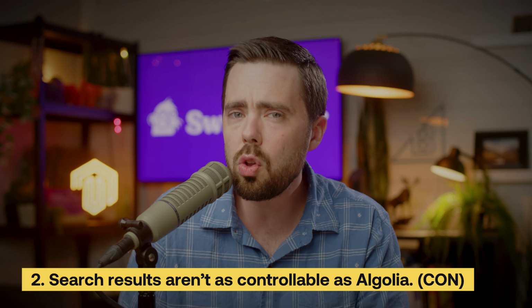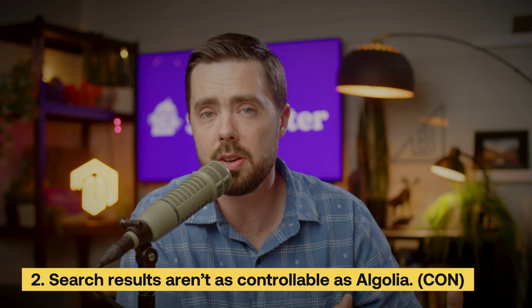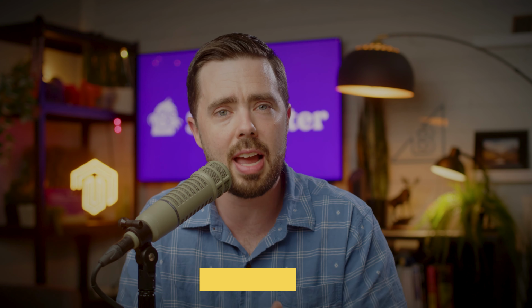On to point number 2, and that is that search results aren't as controllable as some other players in the market, and I'm specifically looking at Algolia. Live Search is designed to be somewhat plug and play, a little bit more in alignment as far as control-wise with Klevu. It is powered by Adobe's AI Sensei tools that really become the brains of the search, a little bit less human-powered and more AI-powered. My experience is that the results are at least decent and often really good.